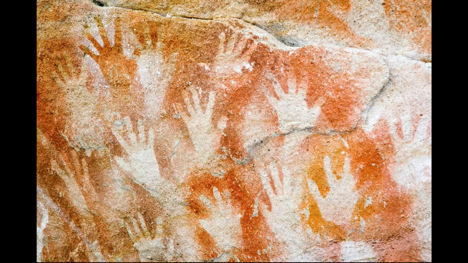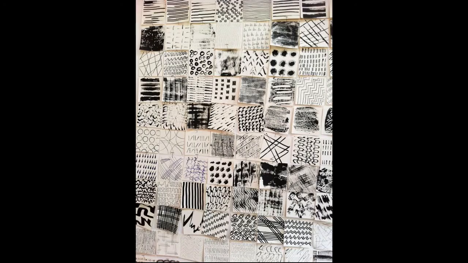They meld individual authorship with rule-based systems, and they merge formal abstraction with personal narrative. By understanding how to produce patterns, designers learn how to weave complexity out of elementary structures, participating in the world's most ancient and prevalent artistic practice.